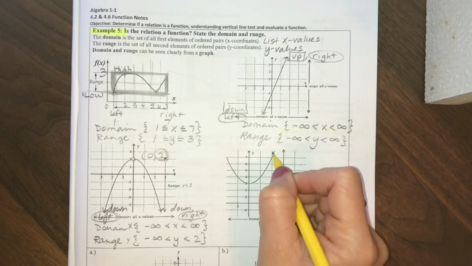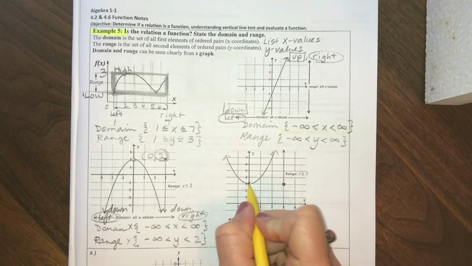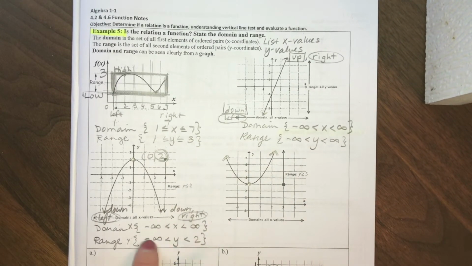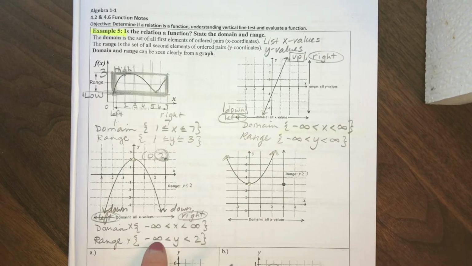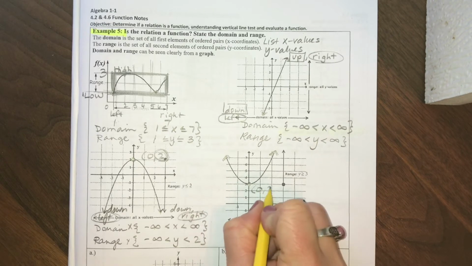Now, this picture is also a parabola. This is the lowest point on the graph, and notice how this one goes up forever. So it's kind of similar to this, only we're going to talk about the shift here. The lowest point on our parabola is (0, 3).